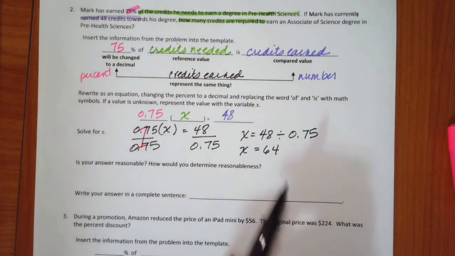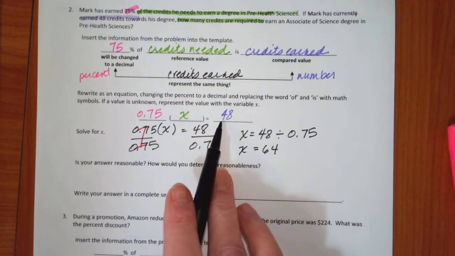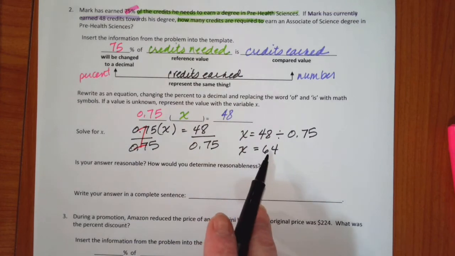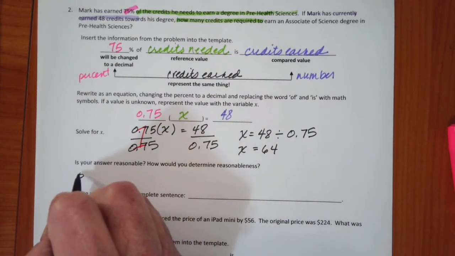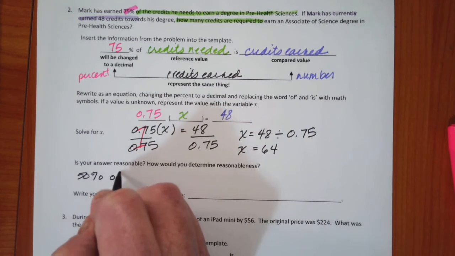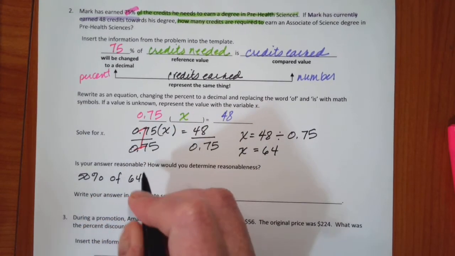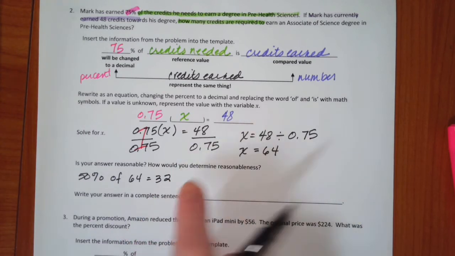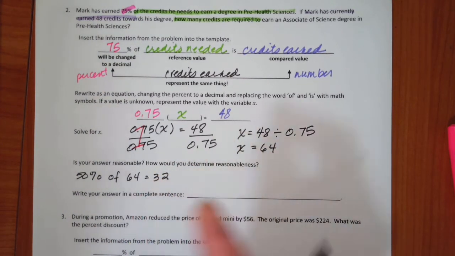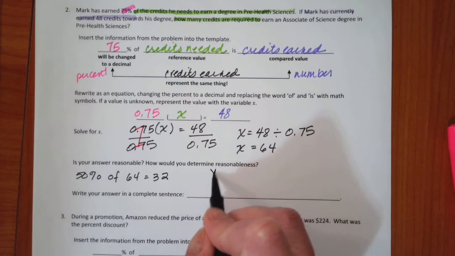So it has to be more than 48 and less than 64. 75% is more than 50%. So if you go back to your benchmarks, 50% of 64 is 32. So again, from both the top and the bottom, this is reasonable.